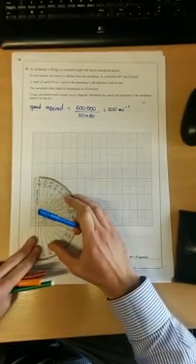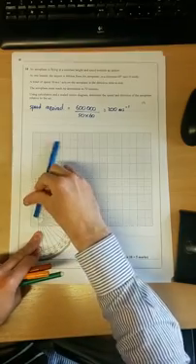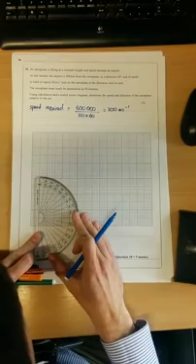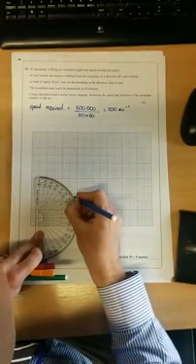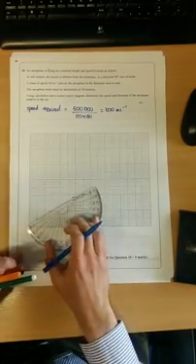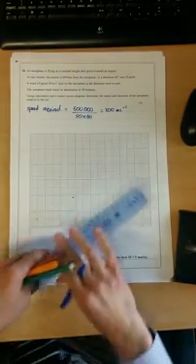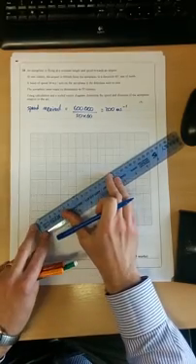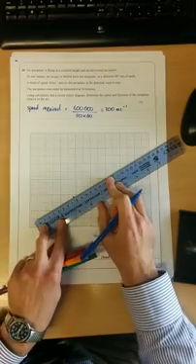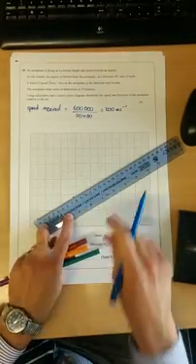Okay, so there's north. We need a vector which is 60 degrees east of north. So my vector needs to be in that direction, starting from there. This needs to be our velocity vector. It needs to be in that direction, 60 degrees east of north, and it needs to be 200 meters per second.